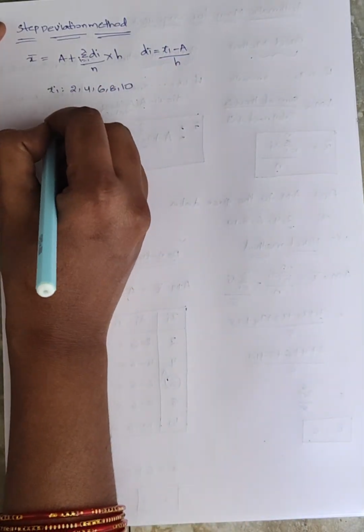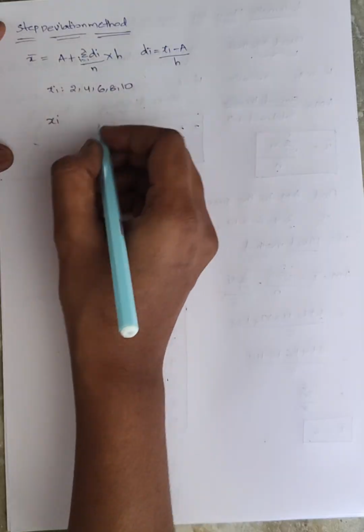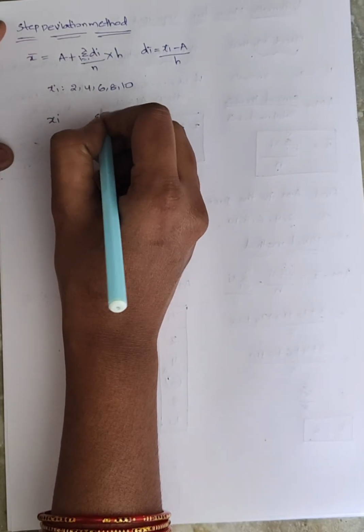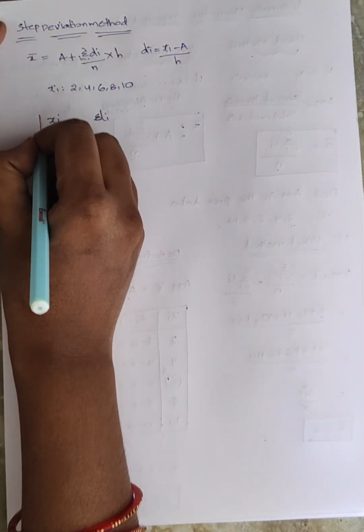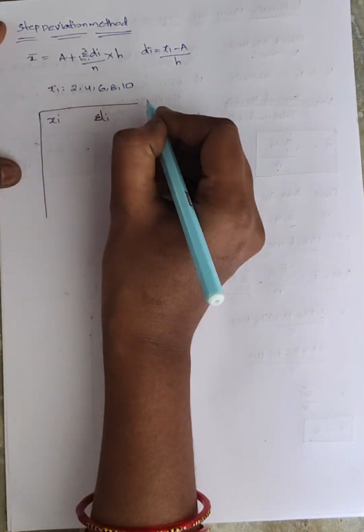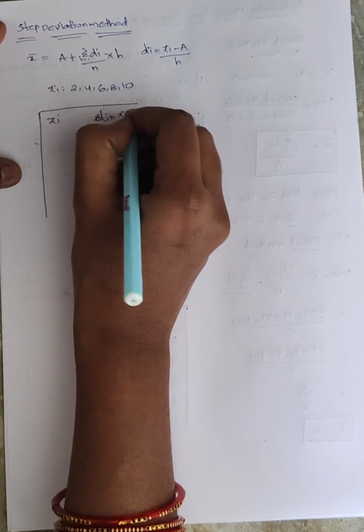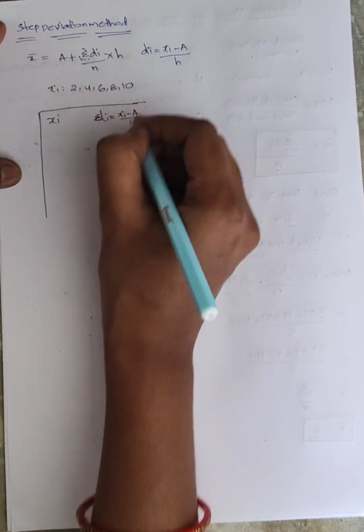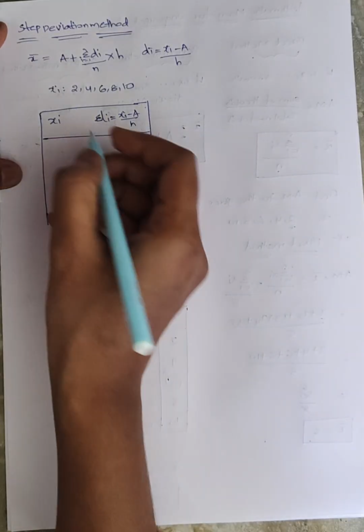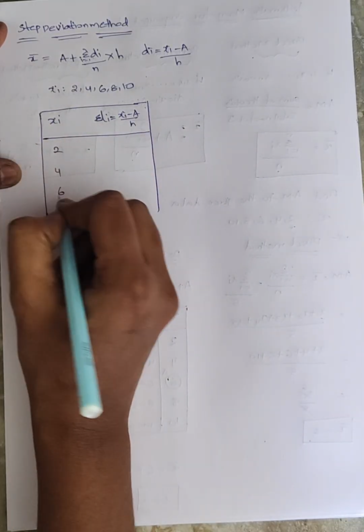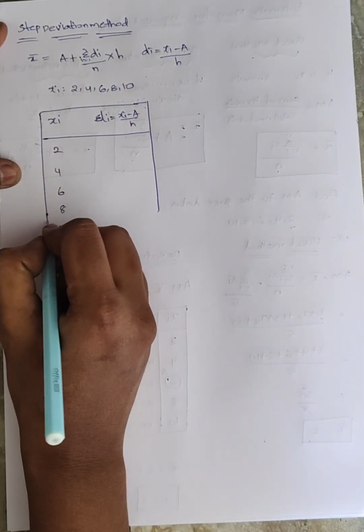Now let's take column xi and di we want now. Di is xi minus a by h.